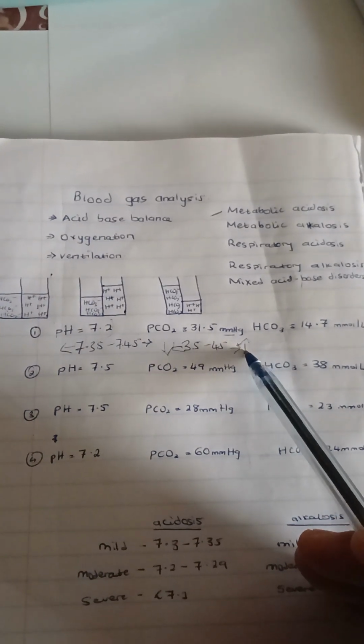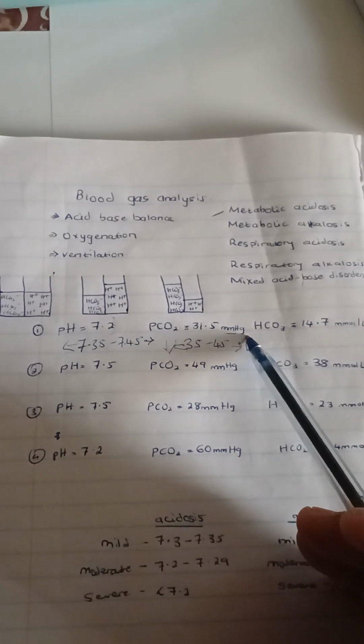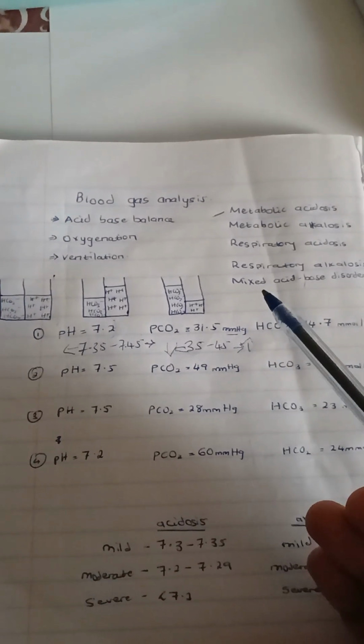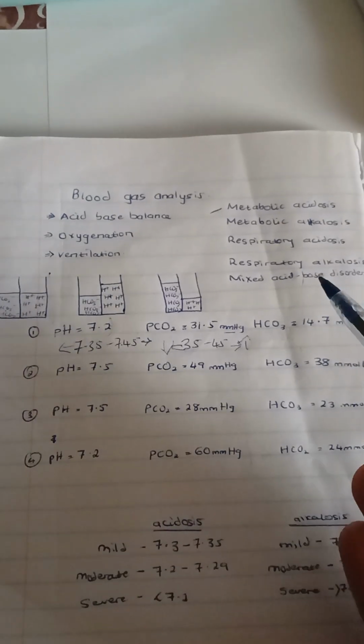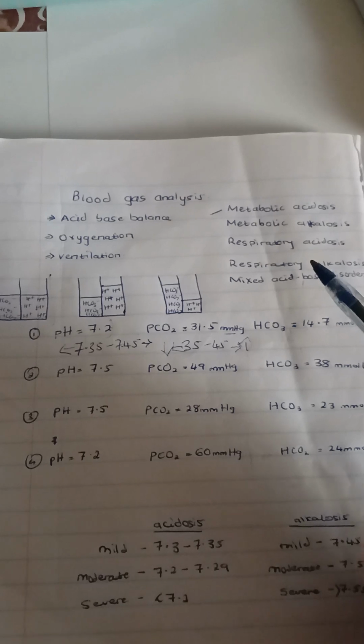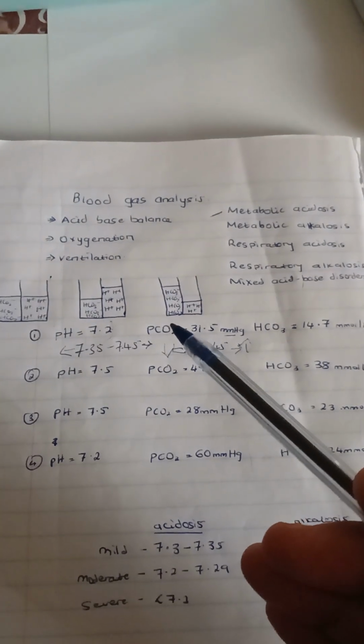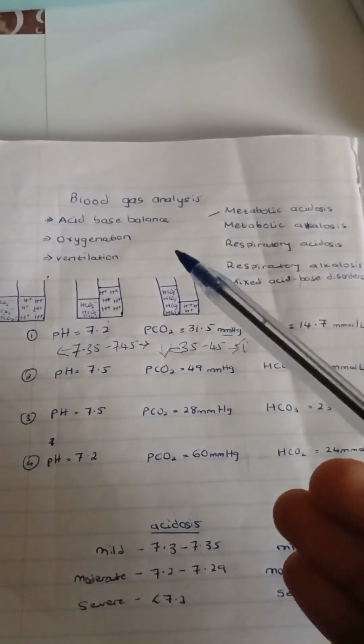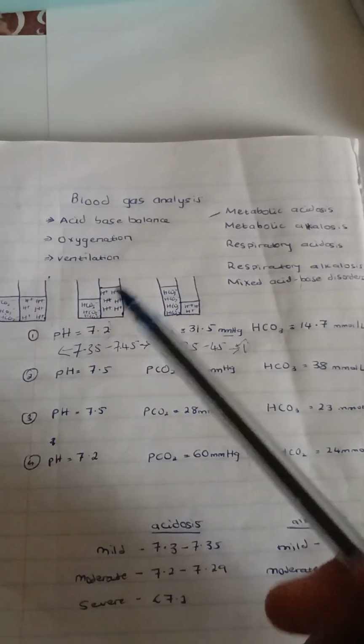Similarly, if the PCO2 is above normal, there are two possibilities. Either it's the primary problem, that is, it's causing an acidosis, or it's the compensation. It means the patient has an alkalosis and the body is trying to compensate by increasing PCO2.